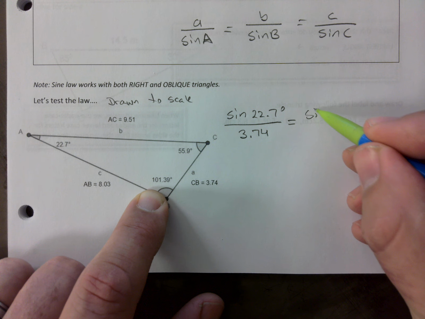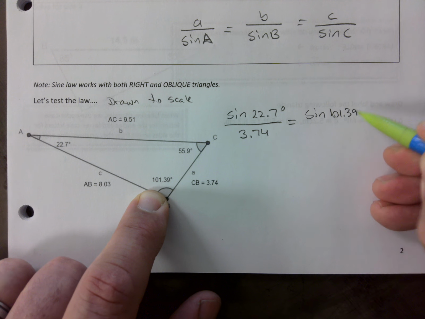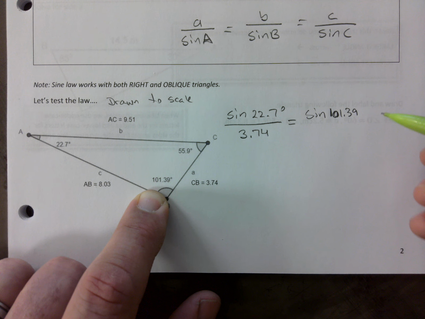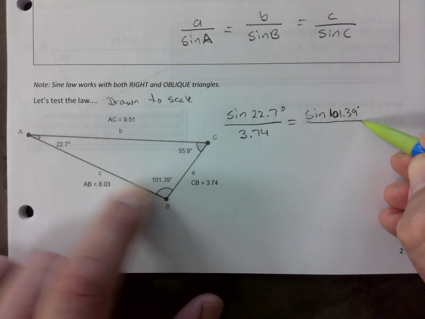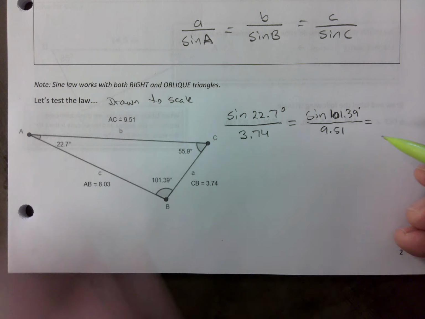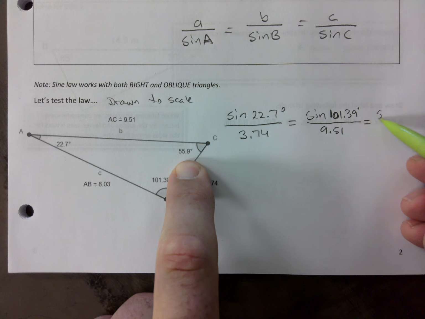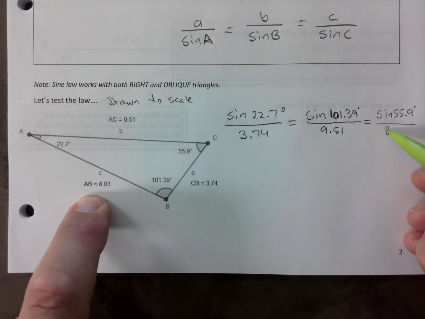Sine law can deal with it. There's a slight issue with it, but you don't get to see it until the very end, so until then, don't worry about it. Over 9.51. And then the last one is sine of 55.9 degrees over 8.03.